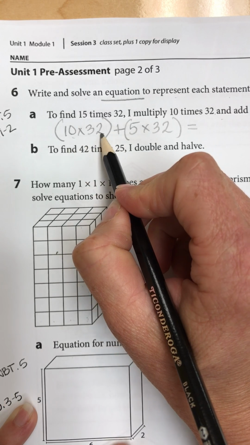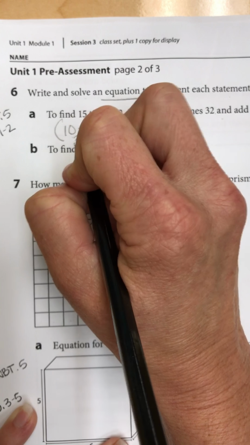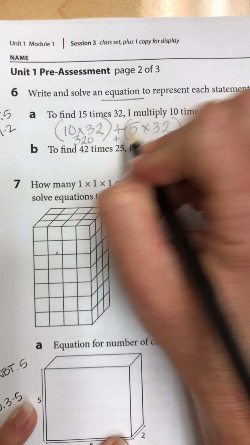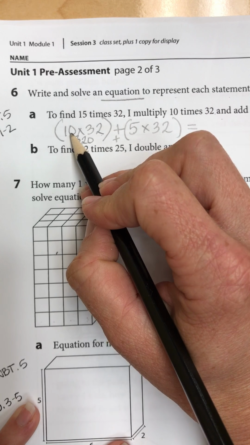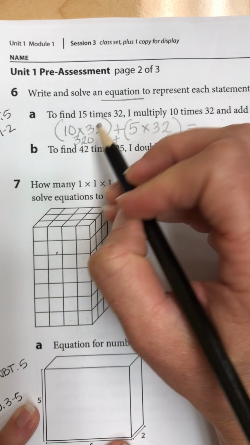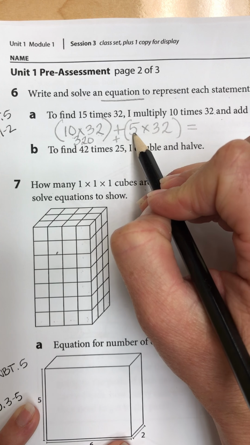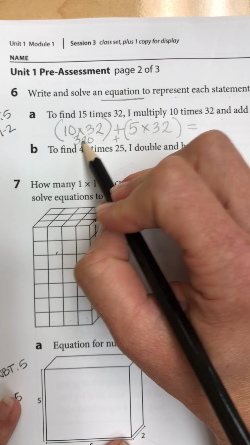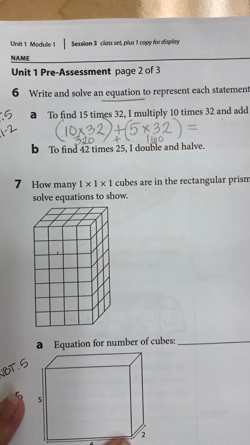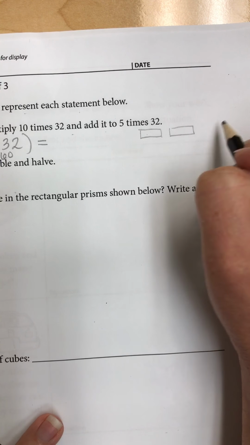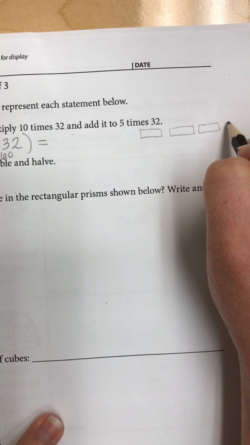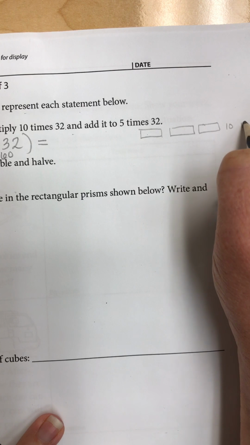So I have 10 times 32, I know is 320, plus 5 times 32. Well, I don't know what 5 times 32 is, but I know 10 times 32, so if I cut this in half, because half of 10 is 5, I can figure out that it's 160. And if you don't know that 160 is half of 320, you could take 100, 200, 300, and then you have 10 and 10 to make 20.